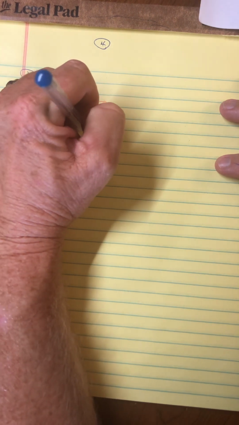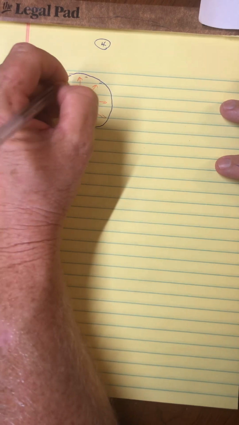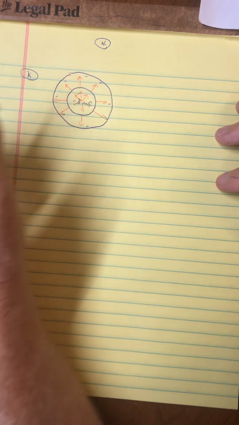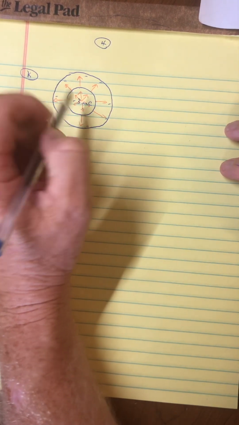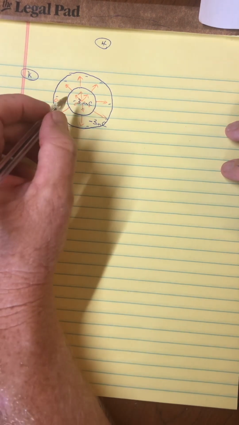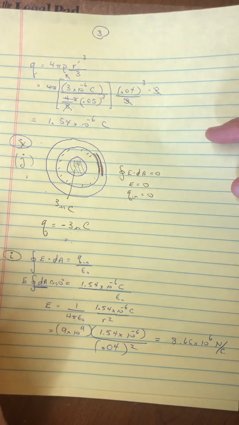But when it hits this conducting surface, it's got to terminate the electric field. That's why there are negatives that get pulled inward. And enough negatives get pulled inward, exactly equal to these, to get us a negative 3 microcoulombs on that inner surface. That was the conclusion we got from part J, where we said, okay, there's a negative 3. And that terminates the electric field.